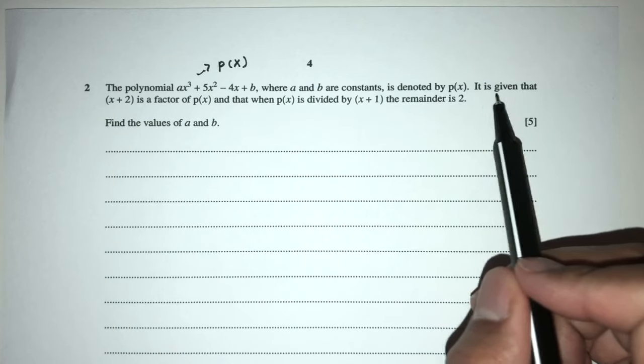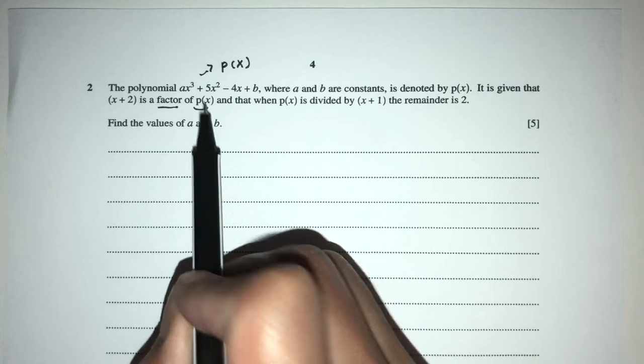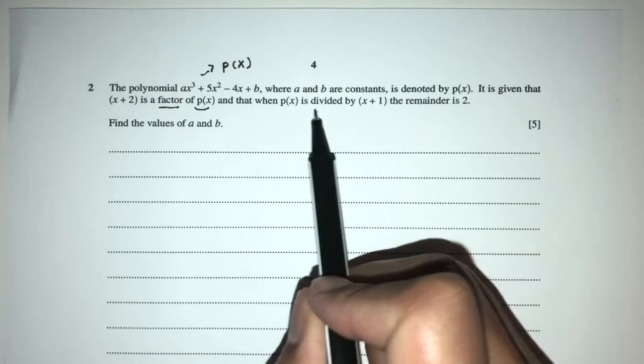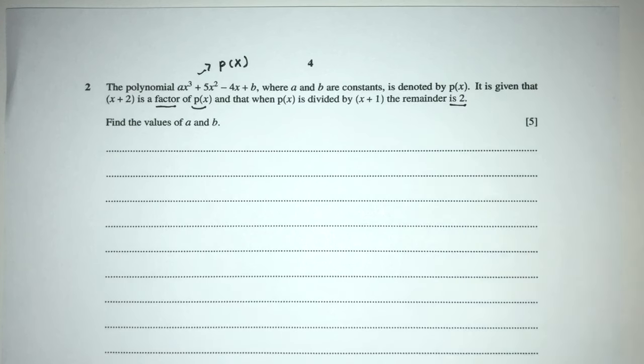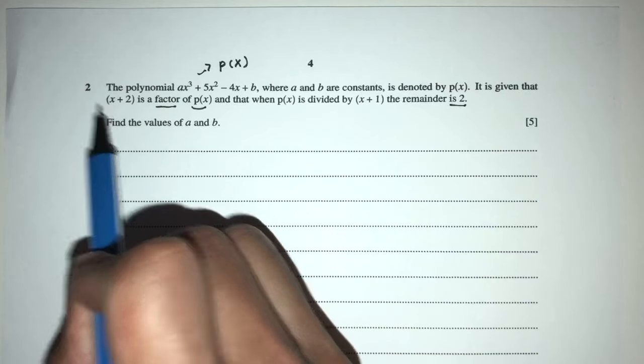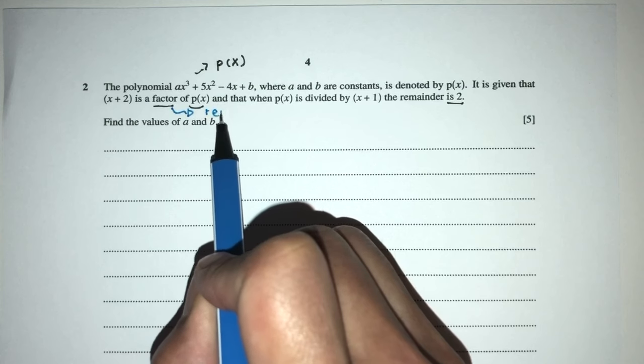Now, it is given that x plus 2 is a factor of p of x, and that when p of x is divided by this one, we have a remainder of 2. So pretty easy. We just have to understand what it means, right? So it is given that this is a factor. So when it is a factor of p of x, it means that the remainder will be 0.